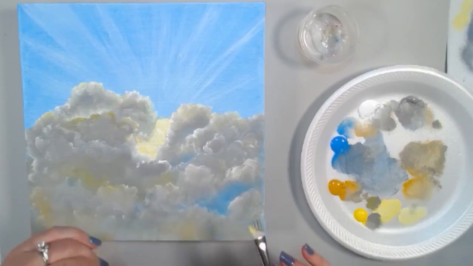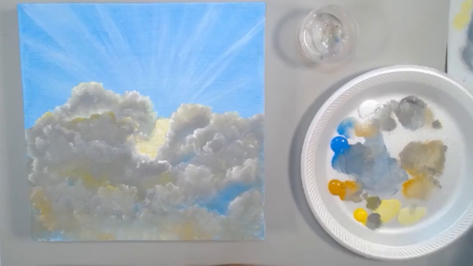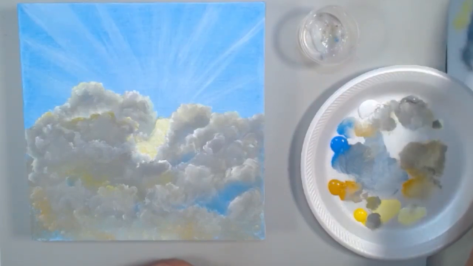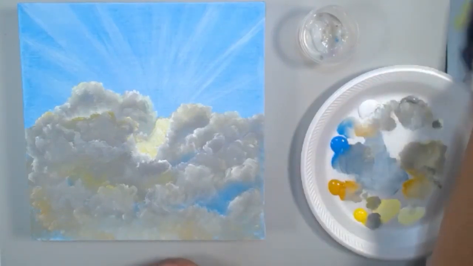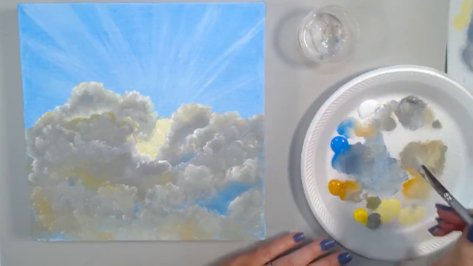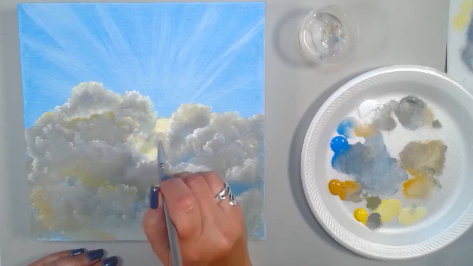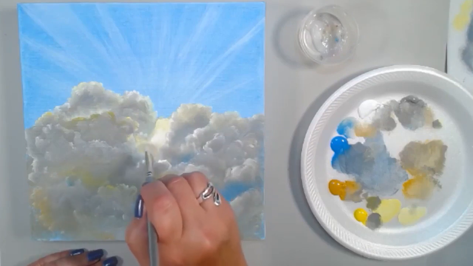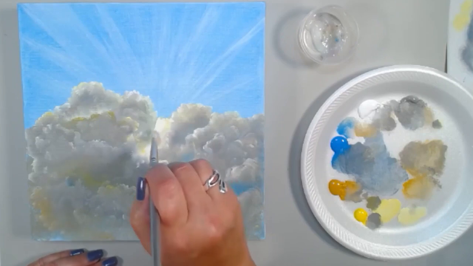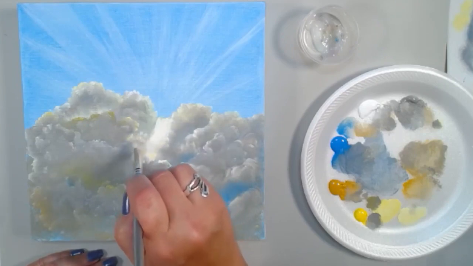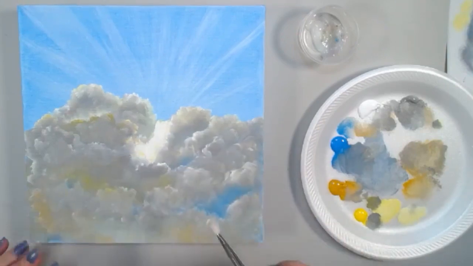All right, now that's looking really gray, but I'm going to clean this. And I'm going to get as much water out of it as I can. All right, now I want to come back to my white. And here we're going to re-pounce that blinding white light coming through the break in the clouds.